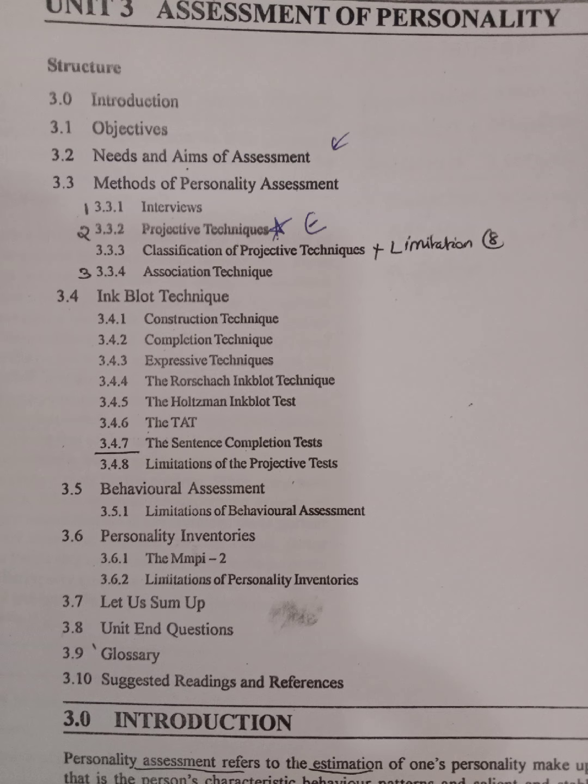The important question here is methods of personality assessment. There are four methods for personality assessment. First one is interview, second one is projective techniques, third one is association technique, and fourth one is expressive technique. First one is interviews. In interviews, there are questions that include structured and unstructured questions.